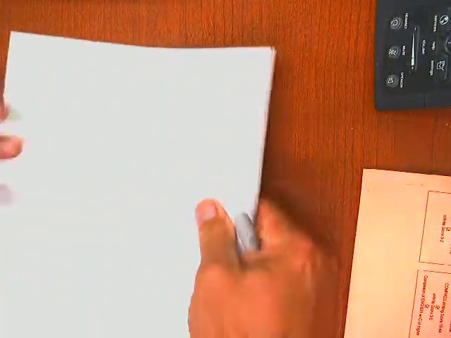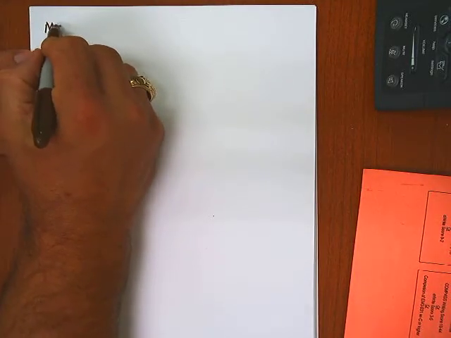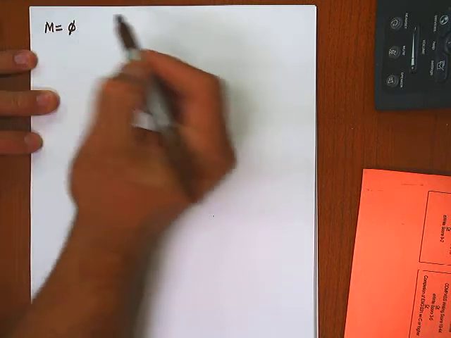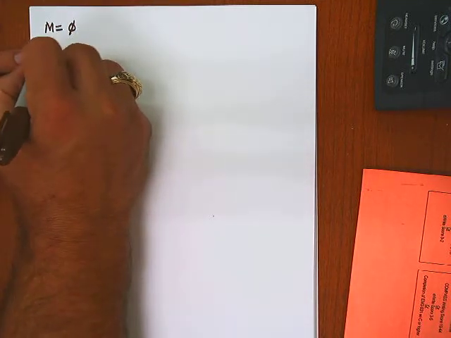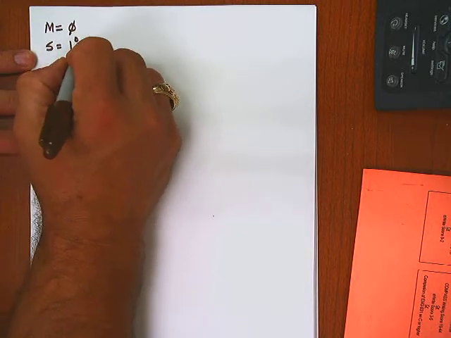Okay, this question comes from Math 120. It is a probability question, area under the curve 6.2, and it says assume that the readings on the thermometer are normally distributed with a mean of 0 and a standard deviation of 1 degree Celsius.